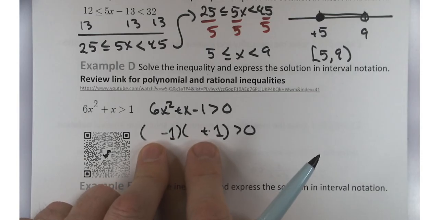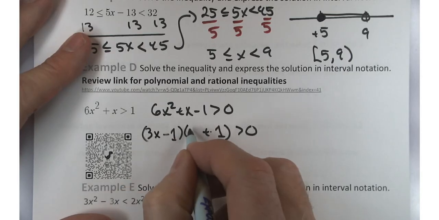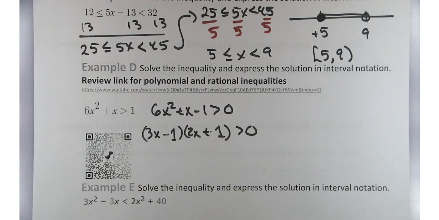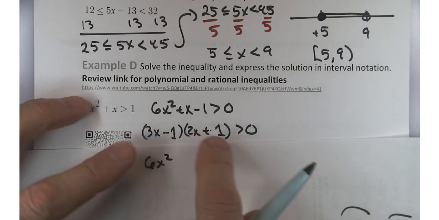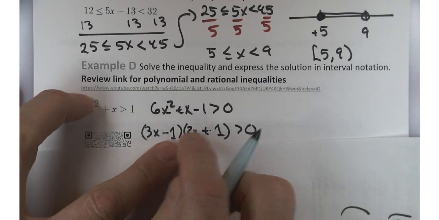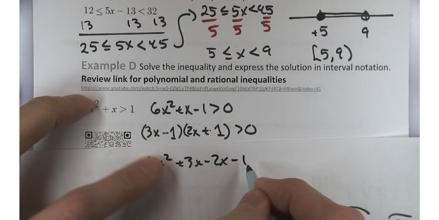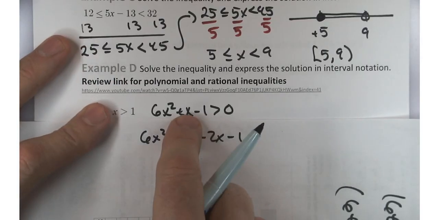3 and 2. So if you're thinking, 3x and 2x, how could you check yourself? How could you be really sure that we actually got it? Yeah, you could FOIL it all out. So that's going to be your 6x squared. Outside gives you a plus 3x. Inside gives you a minus 2x. Last gives you a minus 1. And these two combine to give me the x that I started with.